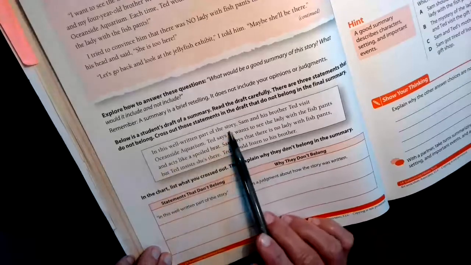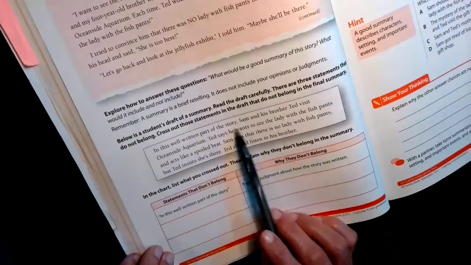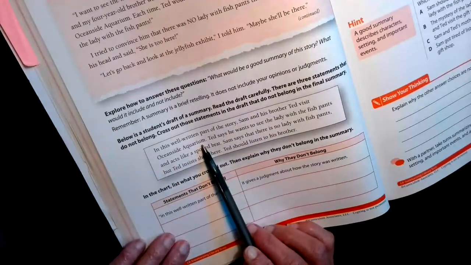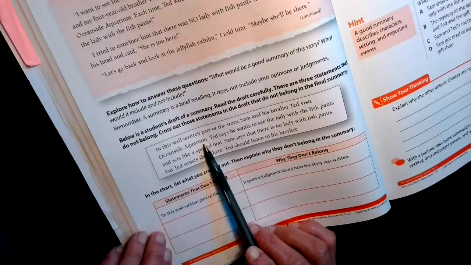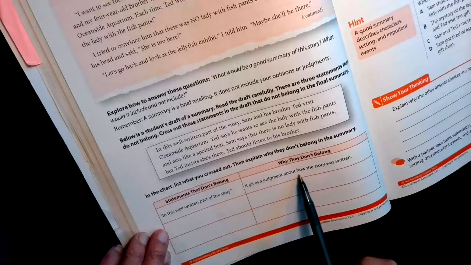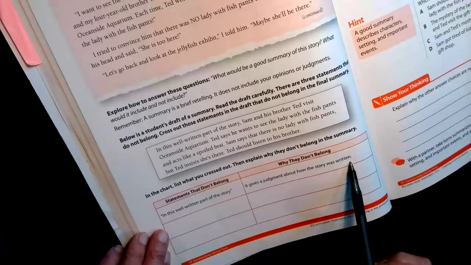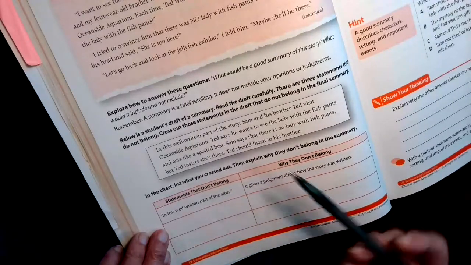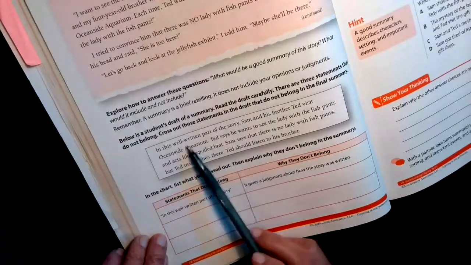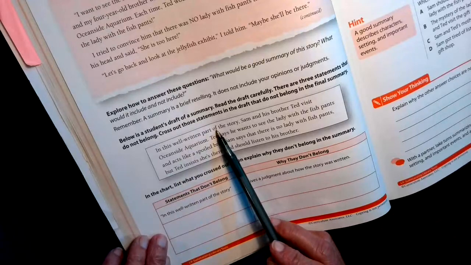In this well-written part of the story, Sam and his brother Ted visit Oceanside Aquarium. Okay, so just in that sentence, we would take out "in this well-written part of the story" if we were writing a summary, because it gives a judgment about how the story was written. The person who wrote this thinks that it was well written. Someone else may have a different opinion, so that's an opinion, so you would take that out.